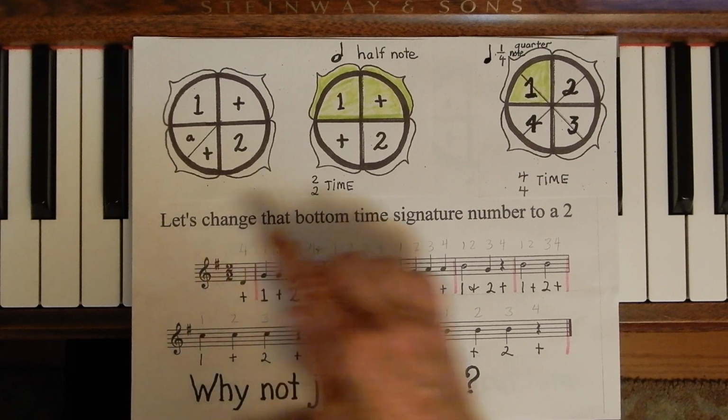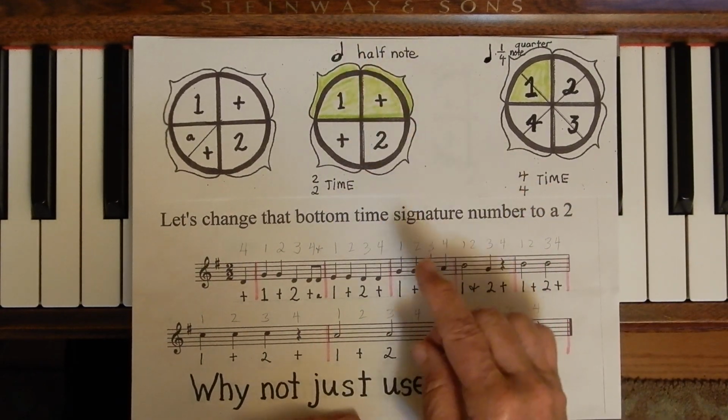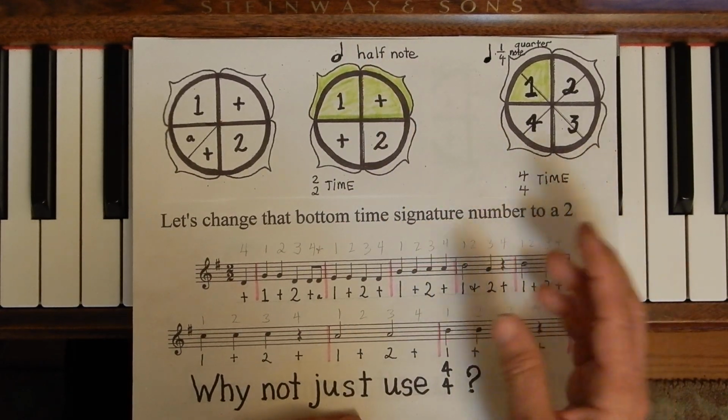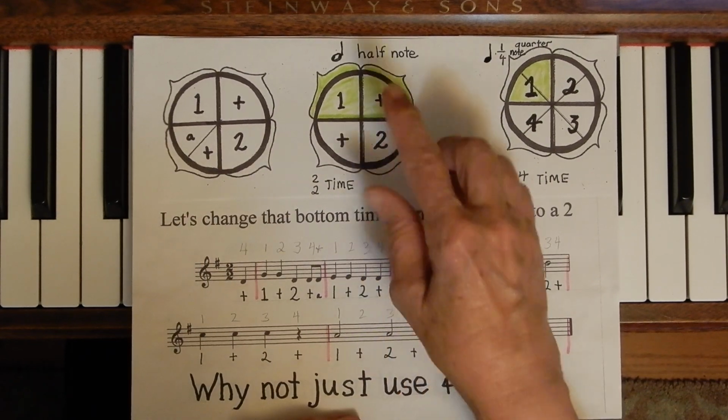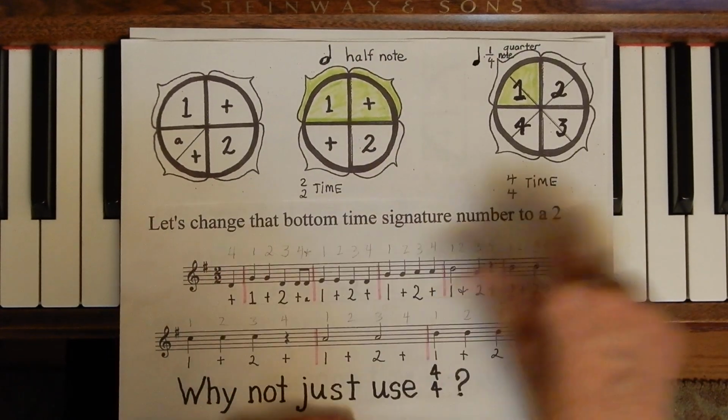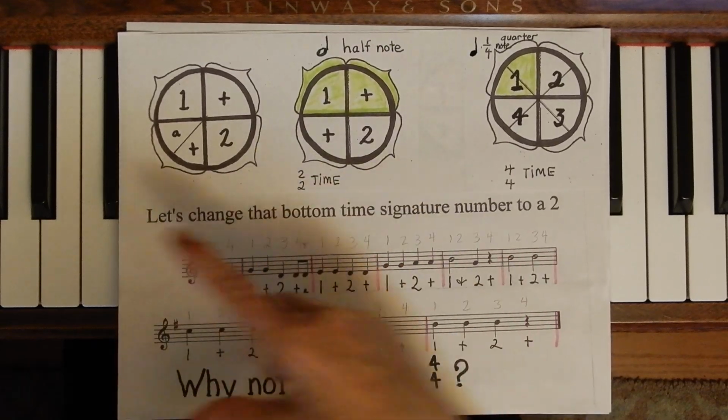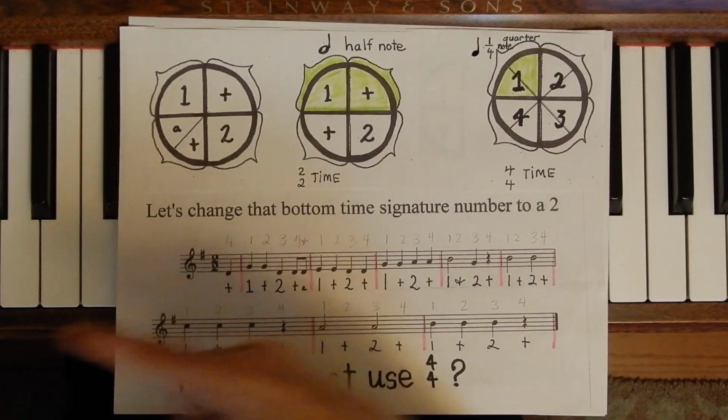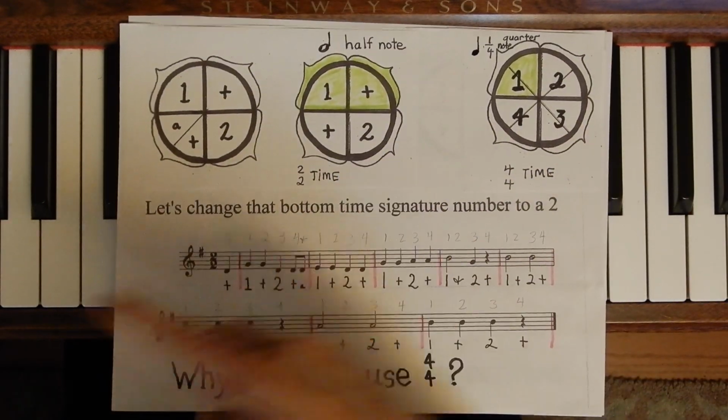1, 2, 3, 4. Because to do this in 4/4 time, we would have to go and 1, 2, 3, 4, 1, 2, 3, 4, 1, 2, 3, 4, and so on through the rest of the piece.